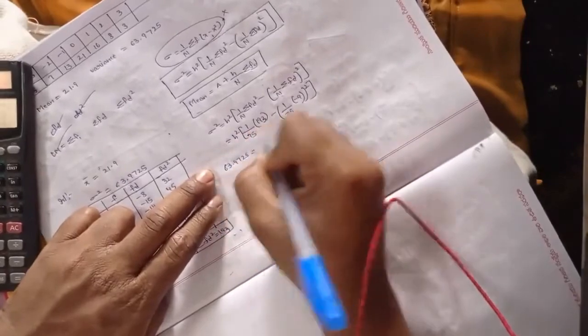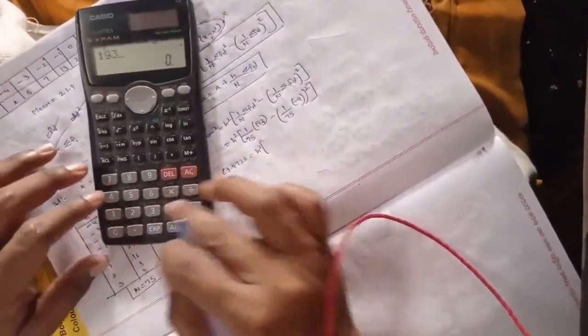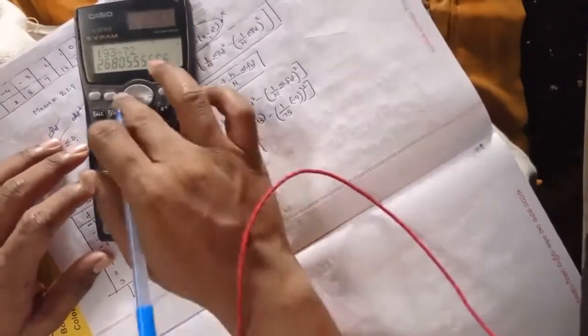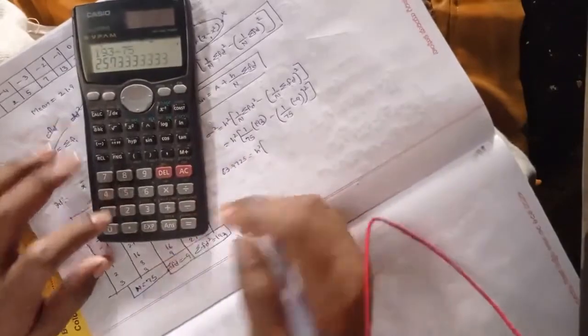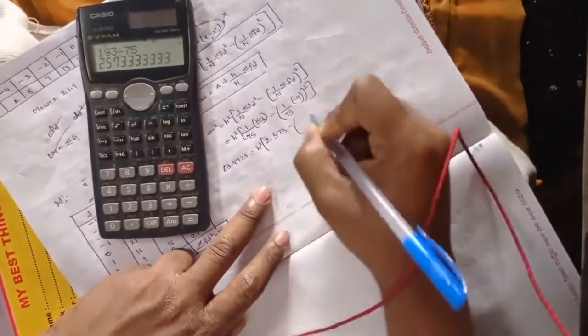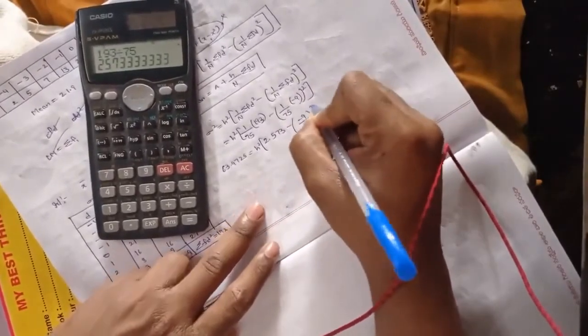So 63.9725 is equal to h square of 193 by 75, equal to 2.573 minus of minus 9 divided by 75 whole square.